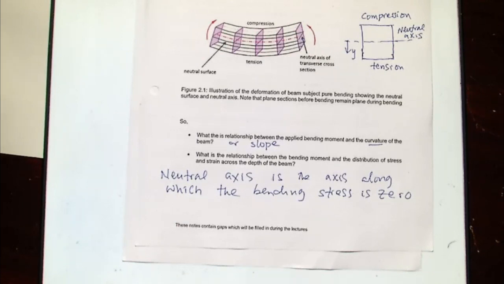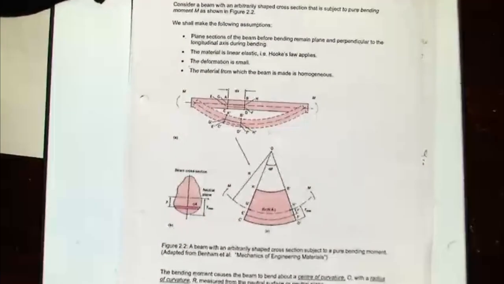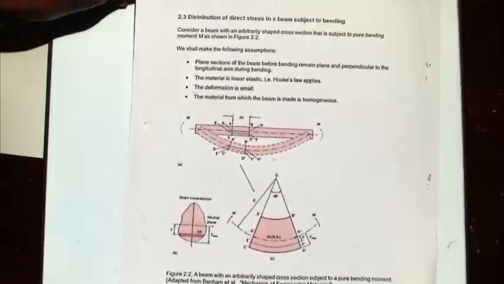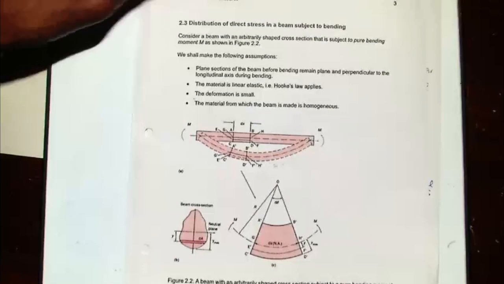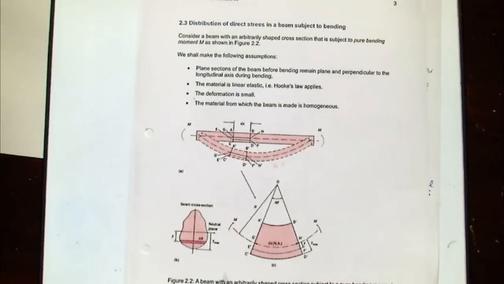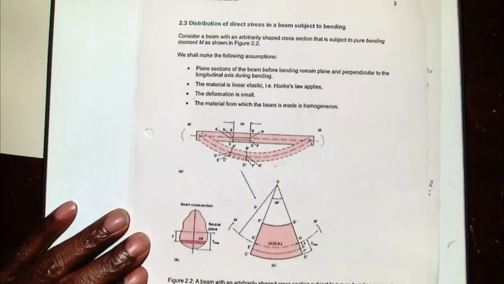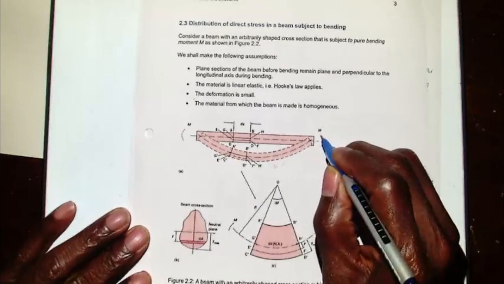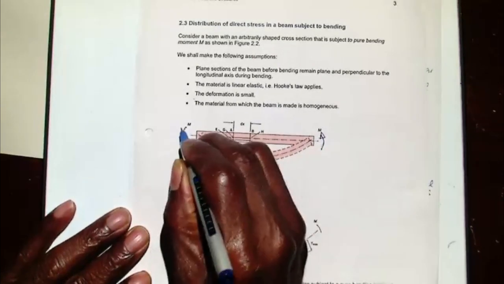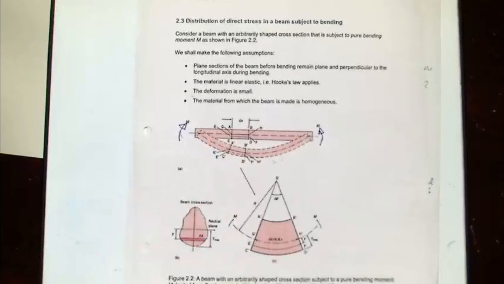Let's look at the relationship which we want to look at. I will show a simple beam, and I will go through the derivation. So I've got a beam of initial configuration like that. Make sure that is the bending moment. That is the bending moment M acting like that.